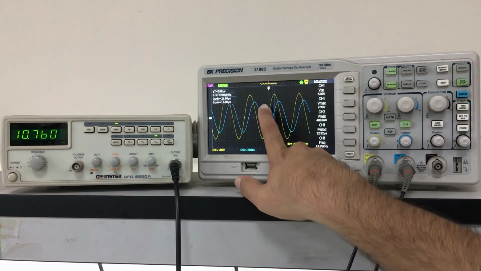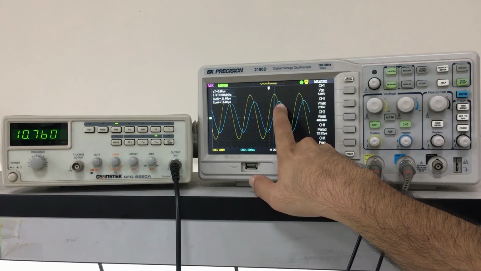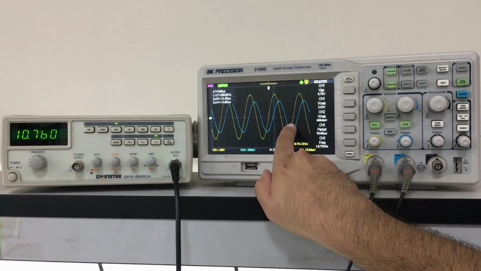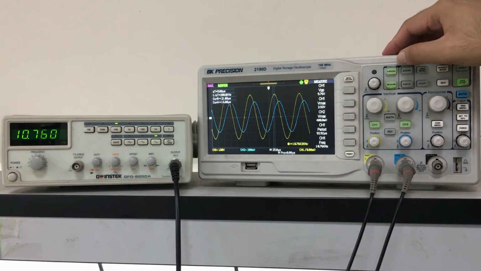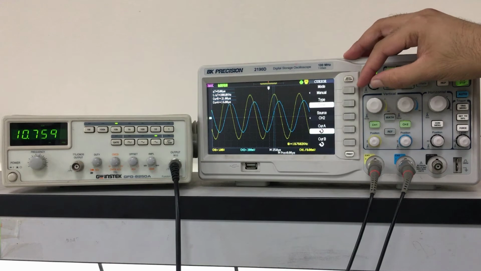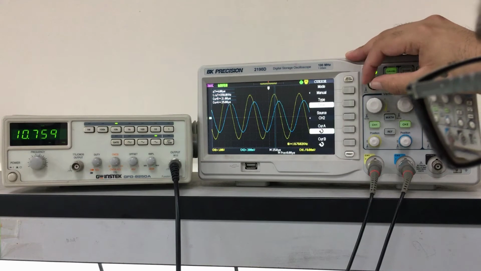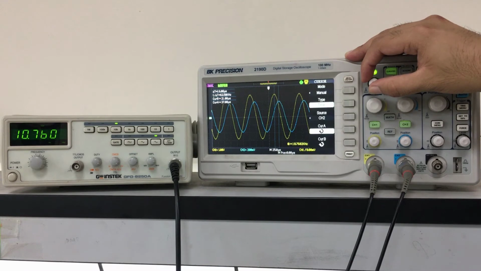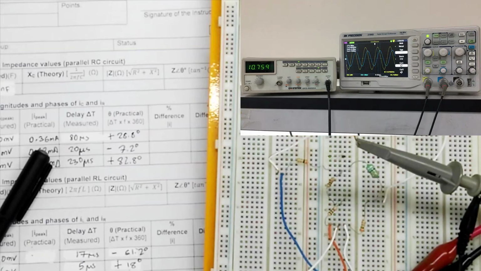For the phase, with reference to the axis, we see that the channel 2 curve, the peak is appearing after the peak of channel 1, which is the source. That means this channel 2 is lagging, so the symbol should be minus, and the value of the time delay is, we manipulate the cursor, take cursor A to the peak of channel 2. Cursor B is already at the peak of channel 1, so 17 microseconds. So 17 microsecond is the time delay. We will record that in our table.